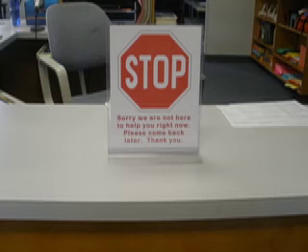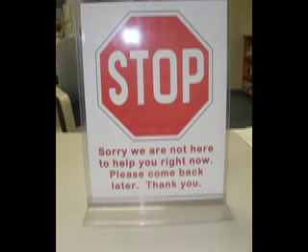If you come down to the library during the day to check out books, always stop at the checkout desk first and see if the stop sign is there. If you see the stop sign, it means that no one is available right now to help you check out, and you should go back to class and come back later to get your books.